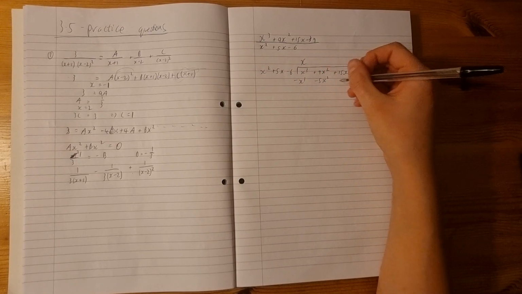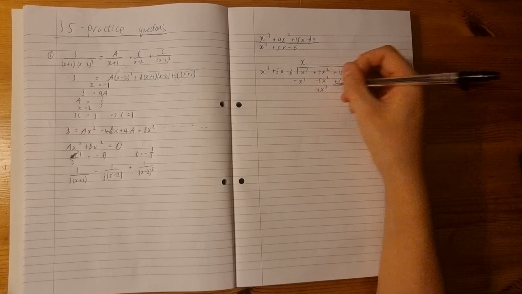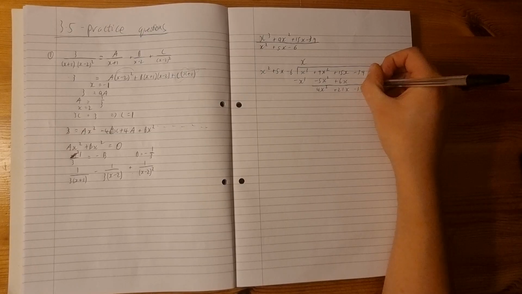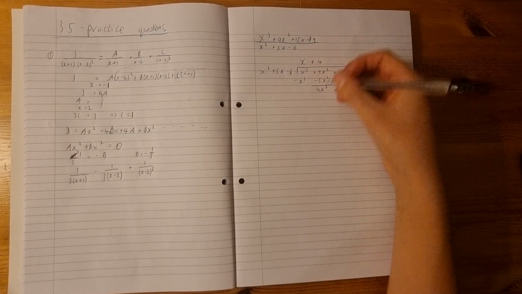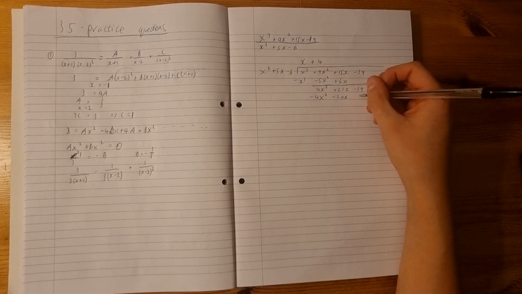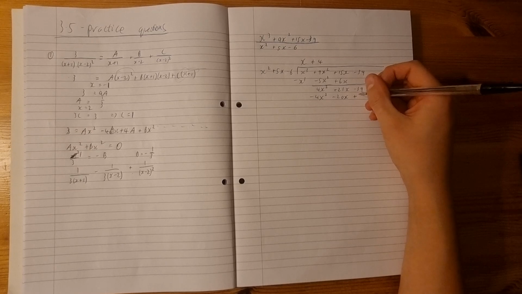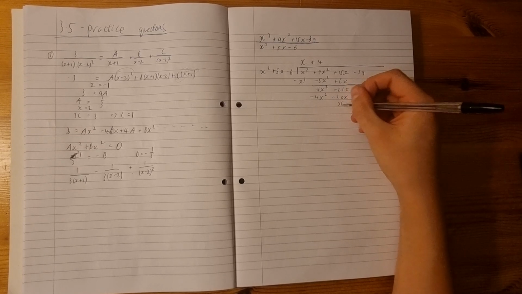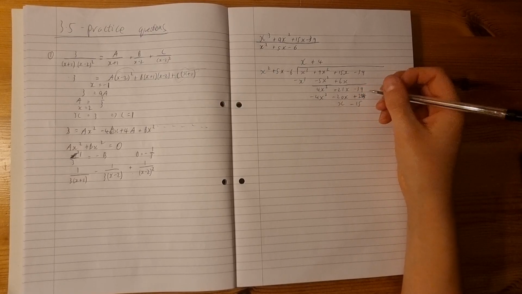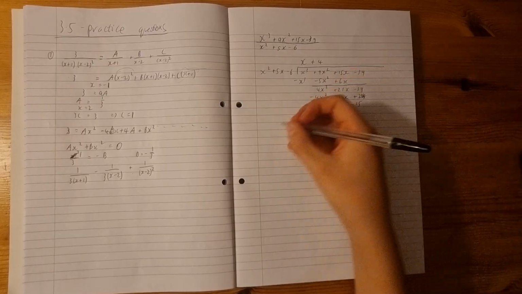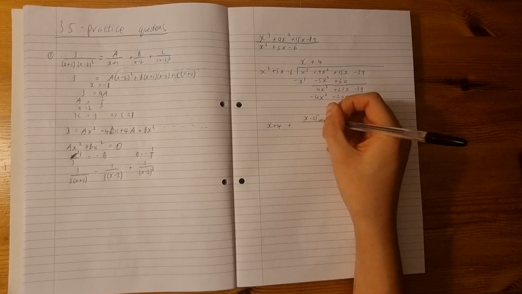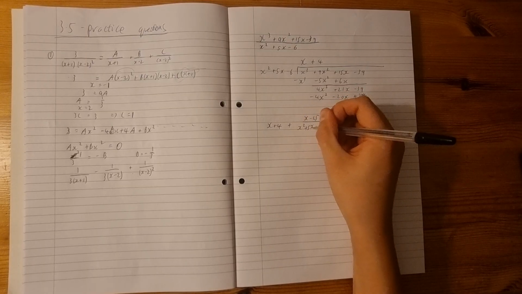Minus 5x squared plus 6x, that's 4x squared plus 21x minus 39 here, then plus 4 here, so minus 4x squared minus 20x plus 24, that's meant to be 24, minus 15, so x minus 15, and so we're left with x plus 4 plus (x minus 15) divided by (x squared plus 5x minus 6).